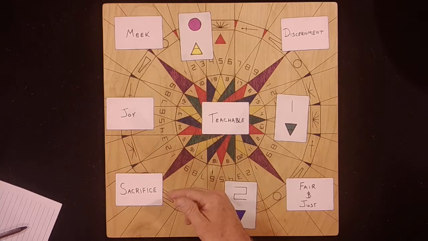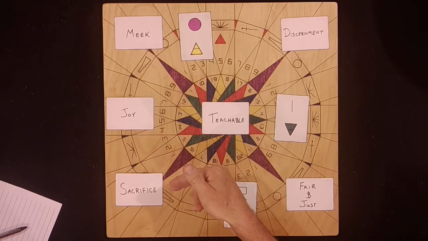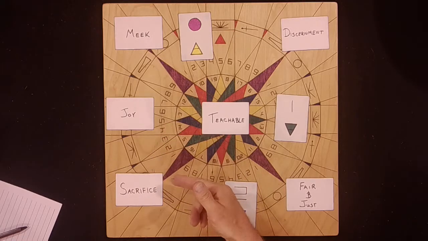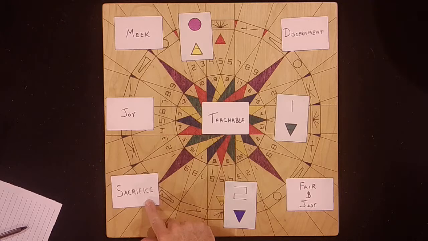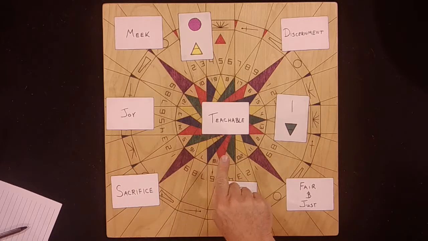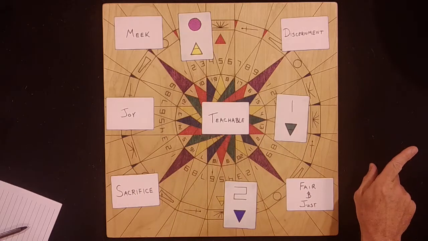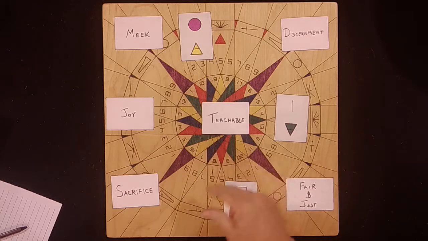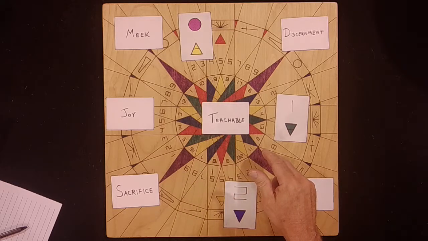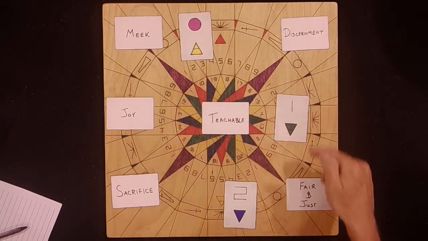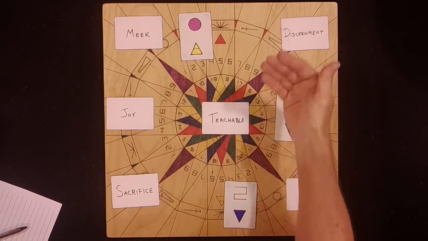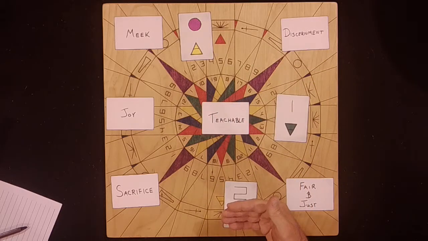Letting their own will go, their own desires go, whatever it may be, that needs to be sacrificed so they can be obedient to something that will bring something greater. That's the whole point of sacrifice. It allows a person to be obedient to things that will bring in the blessings they're seeking, so to speak.